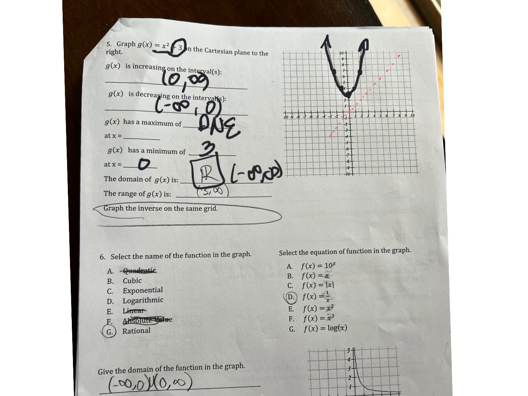I'm sorry, I did all that work and didn't record, so I'll do it real quick again. First you go up 3, 1, 2, 3. Then it's an x squared, so you go over 1, up 1, over 2, up 4, because it's squared, over 1, up 1, over 2, up 4. Draw it in. That's what it looks like.